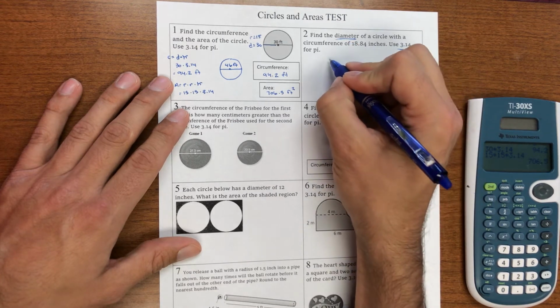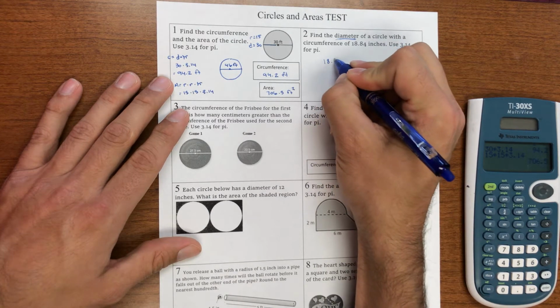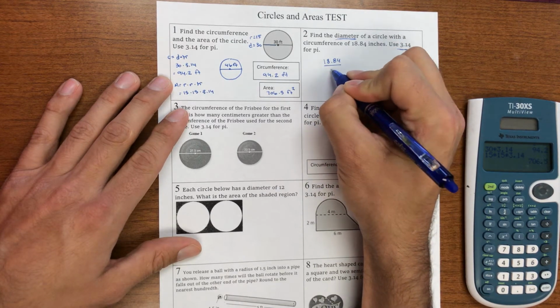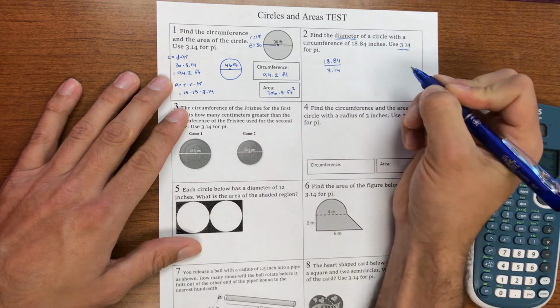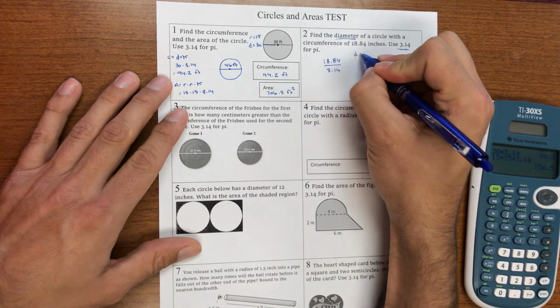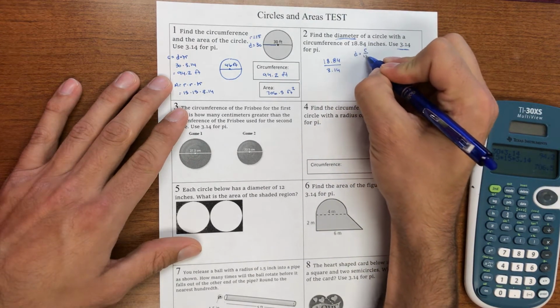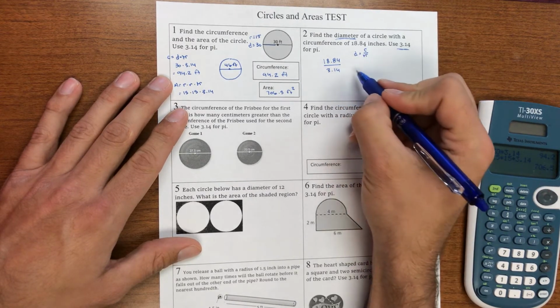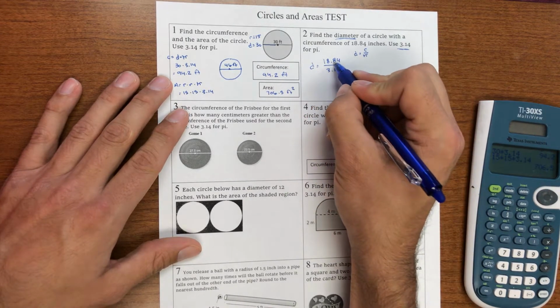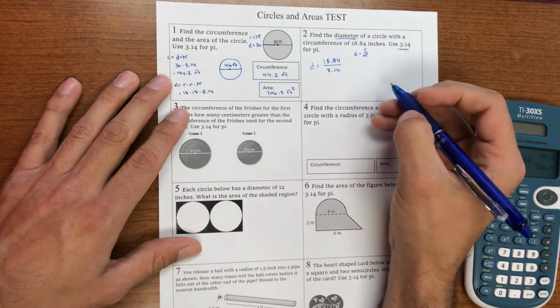So all I have to do is take that circumference, 18.84, and divide it by pi. You had a formula that said diameter was equal to the circumference divided by pi. So I'm plugging these in. My diameter equals 18.84 divided by 3.14.